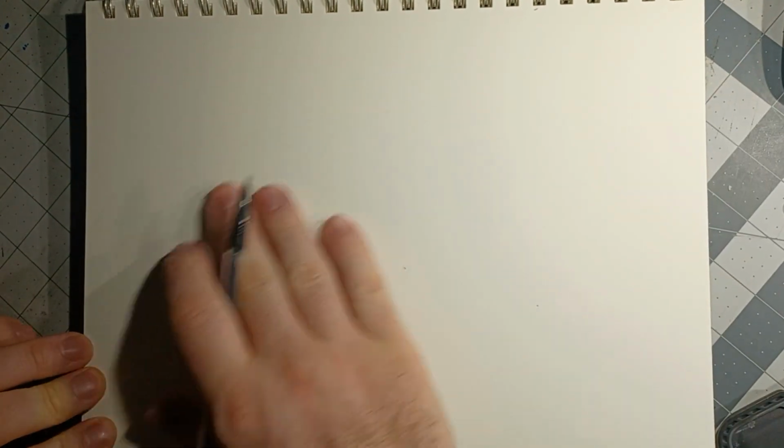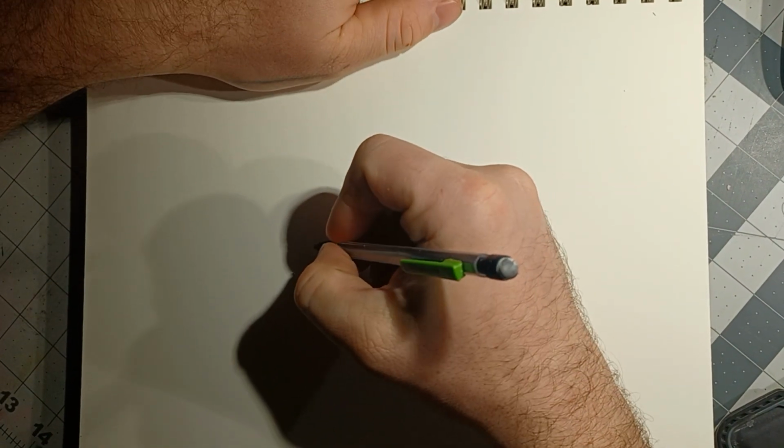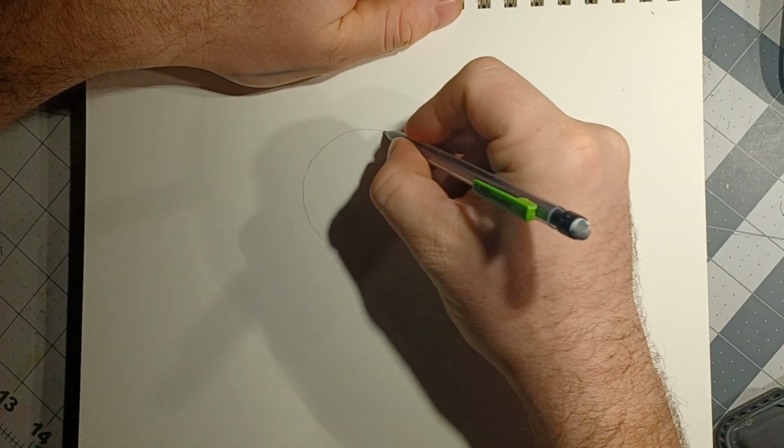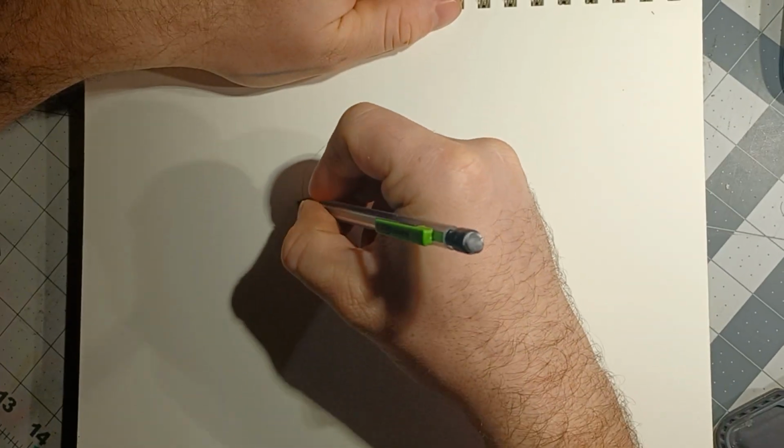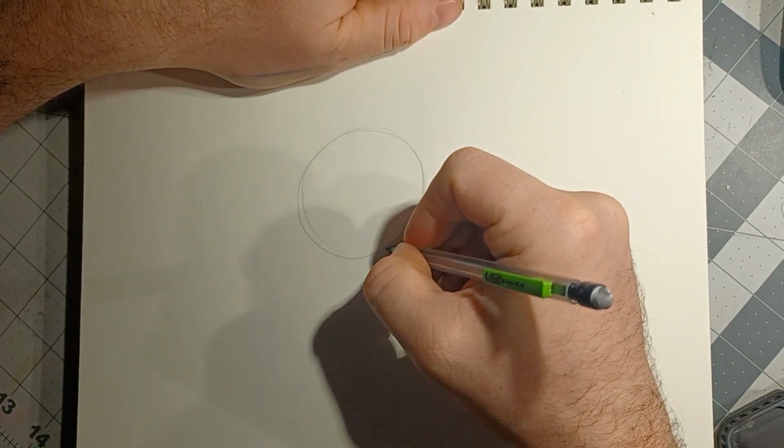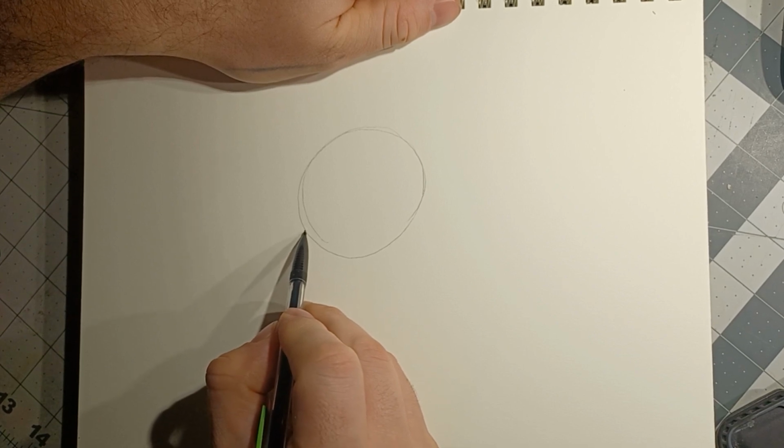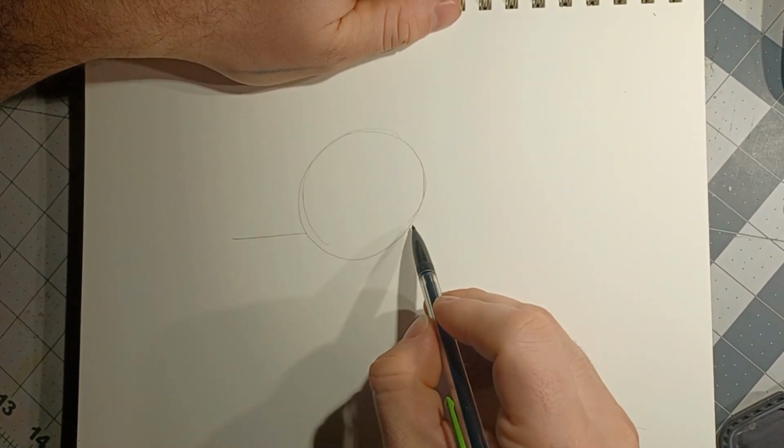Okay, now I'm going to bring it all together for a second and show you how to actually apply some of this information. I'm going to draw a sphere, starting with just a loose circle. Doesn't have to be perfect, just enough to give you an example. And I'll draw it on top of a table. There you go.